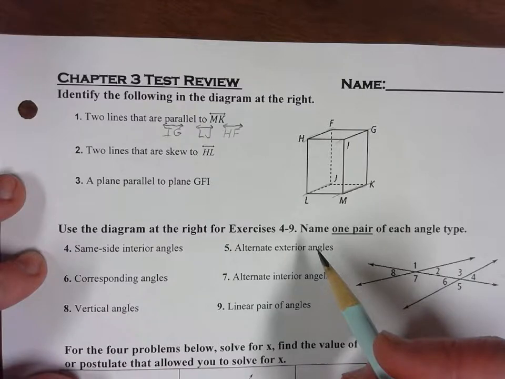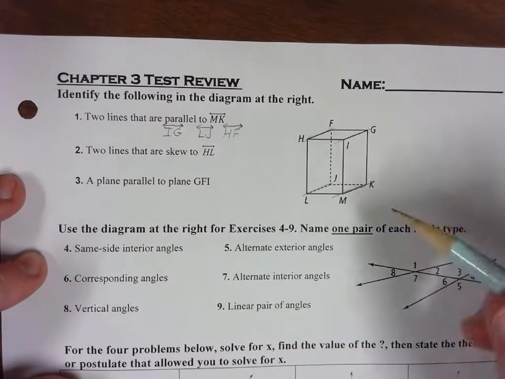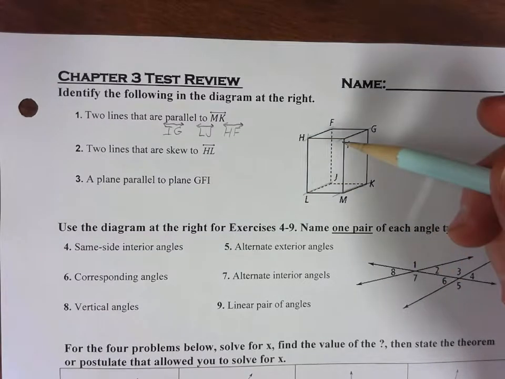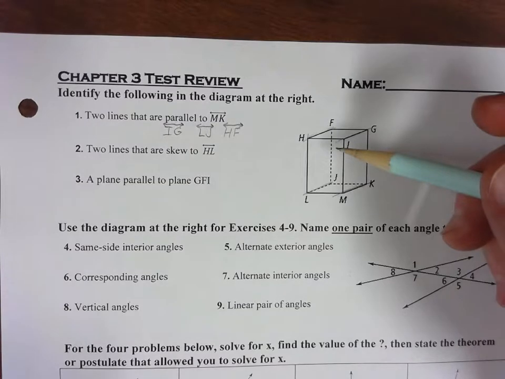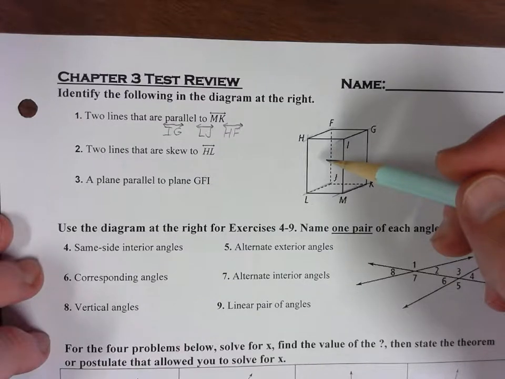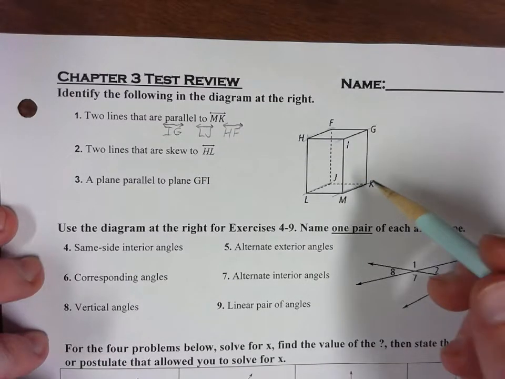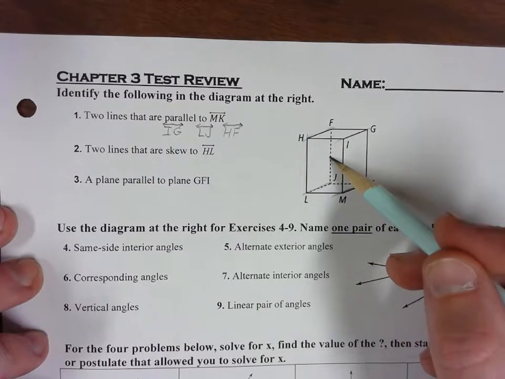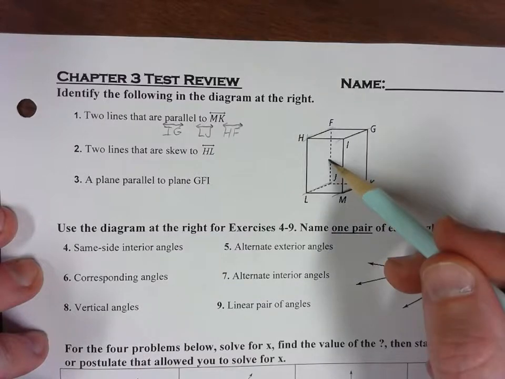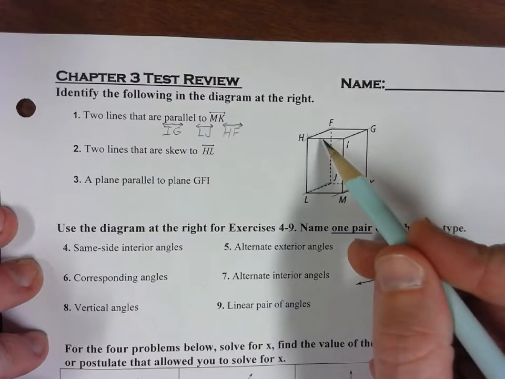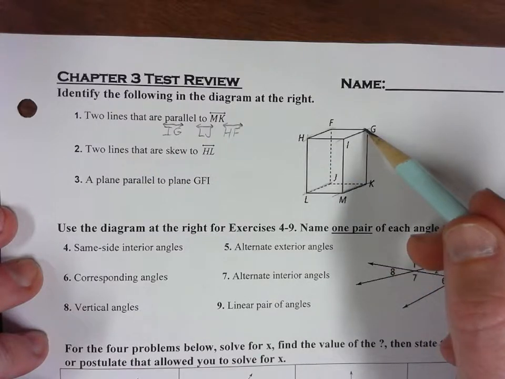Number two, two lines that are skew to HL. So HL is the vertical side here on the left side of the box, and skew means that the lines are not parallel, but they do not intersect either. And so there are four options here. HL is a vertical line, so it can't be any of the four vertical lines, and it can't be any line that connects to it at L or at H. So we look at the opposite corner of the top of the box.